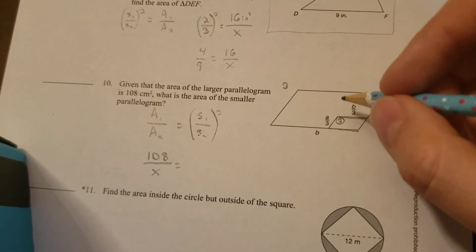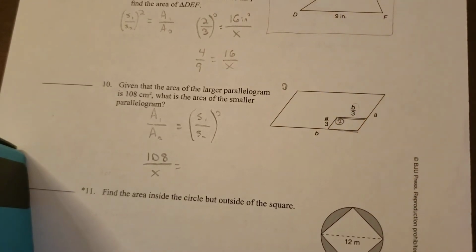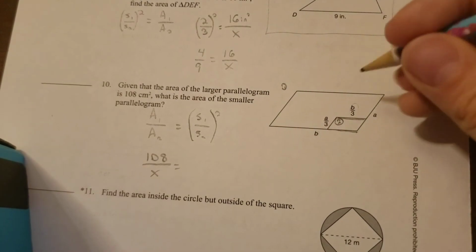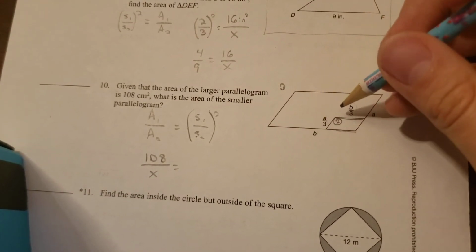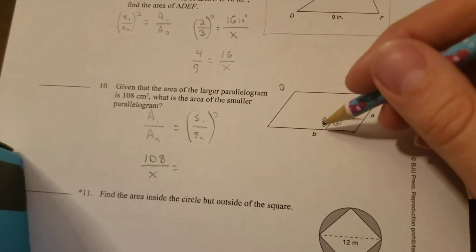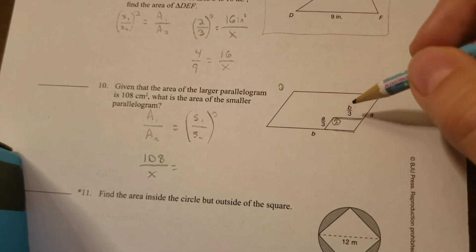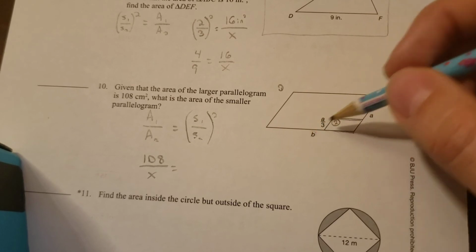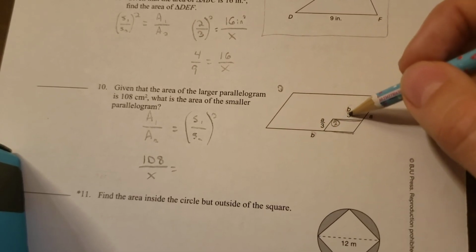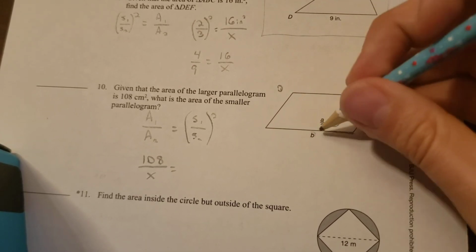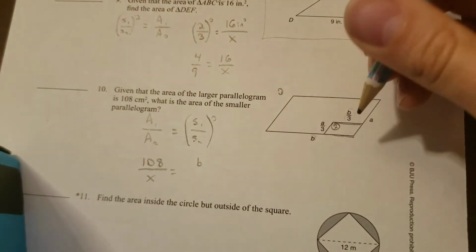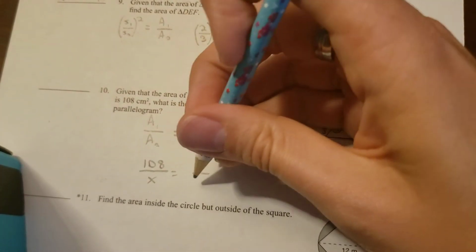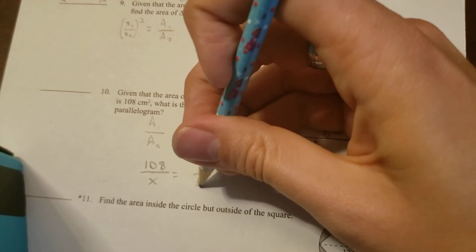But I don't think we could find a value for A and B, so it's just going to be a fraction with variables. But I'm going to do the bottom one and the bottom one, which is this guy. So again, side 1, which is B, over side 2, which is B over 3.